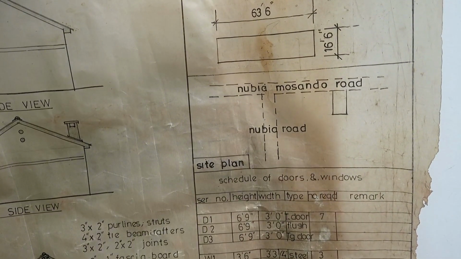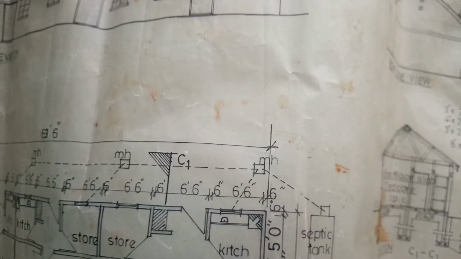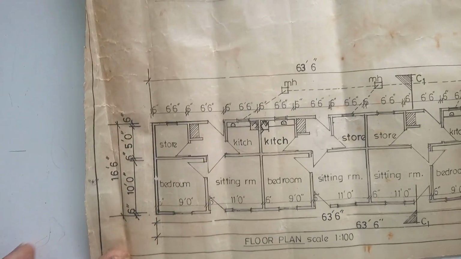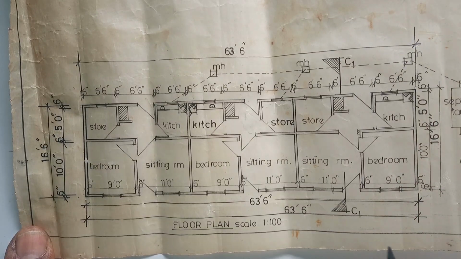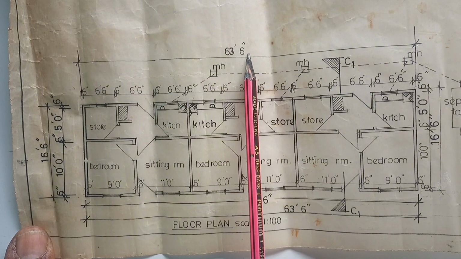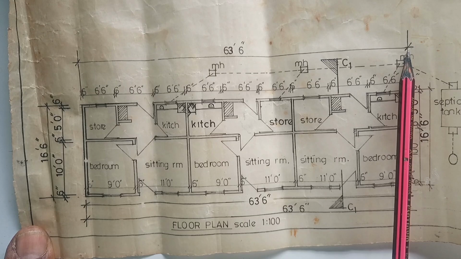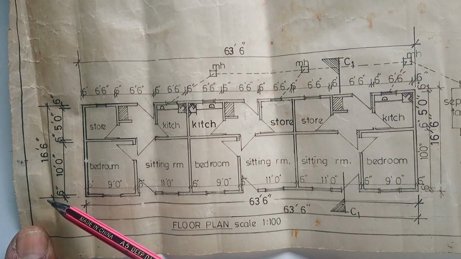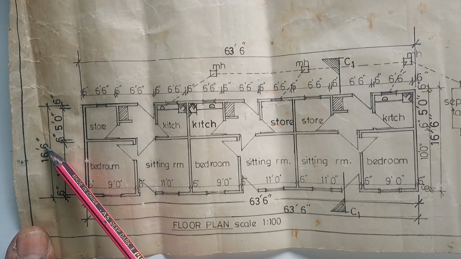After that, the engineer goes now to the specifics. Now you see the specifics. Our block plan, remember, was measuring 63 feet 6 inches. So it is running from this point to that point. So that is our length. Now our width, the overall width from this point to that point is 16 feet 6 inches.